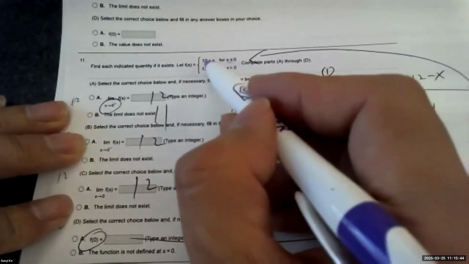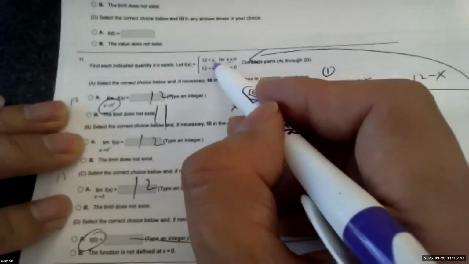Similar from left hand side, you're gonna plug in this guy, it will give you 12. These two are equivalent, so that means 12. And the F0, you need to go back to the original function, which function includes the 0, the first one, right? So plug in 0 here, should be 12, okay?